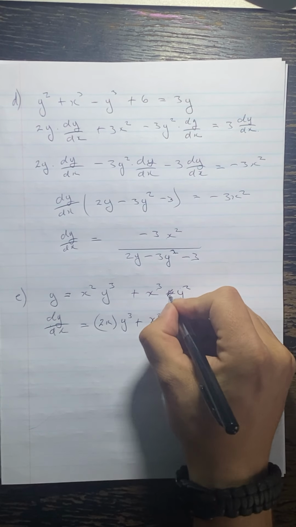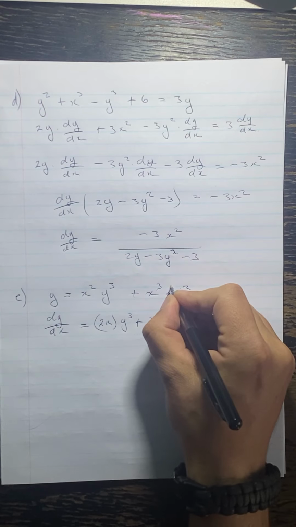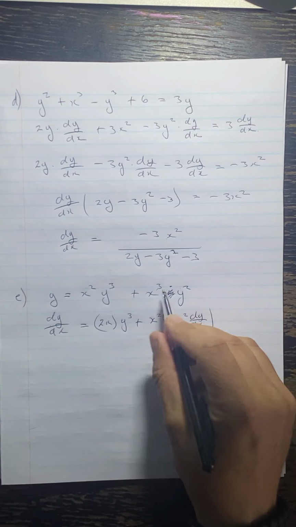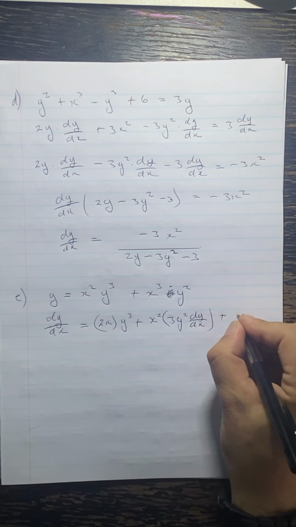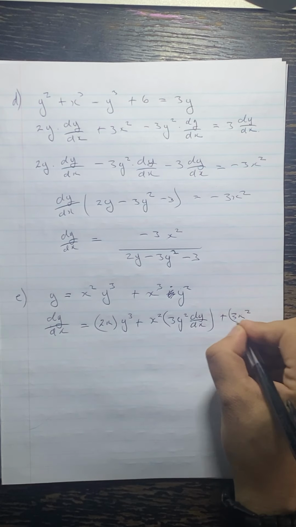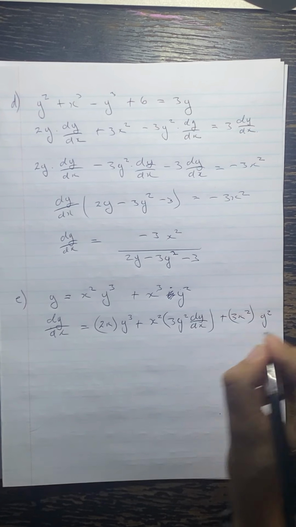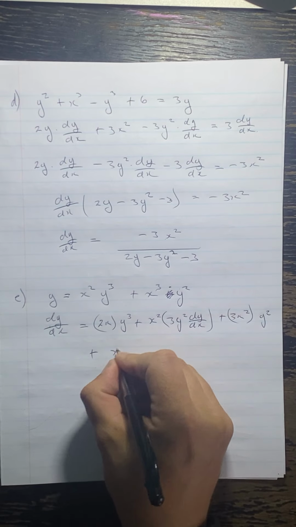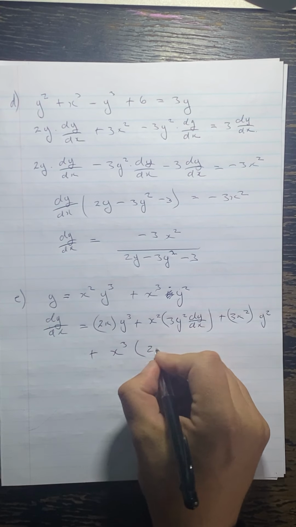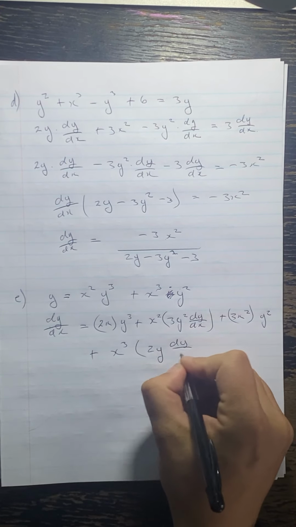Sorry, there's no plus here, that's just a times. So here I'm going to differentiate the first times y squared plus, leave the first, differentiate the second, so that's 2y dy/dx.